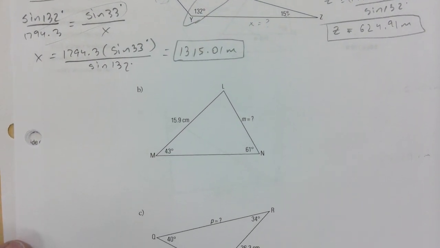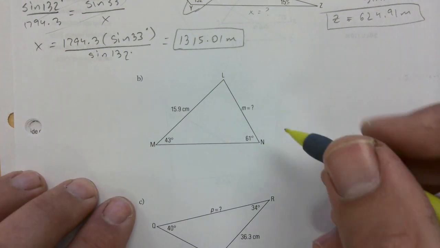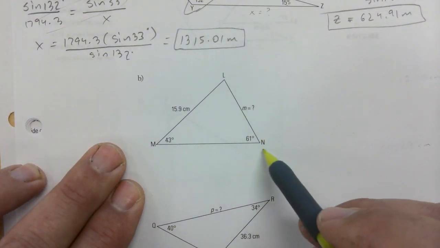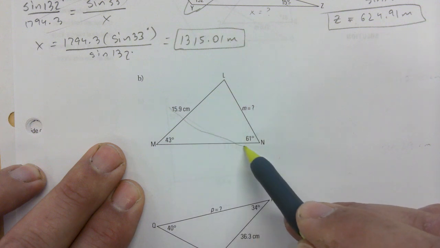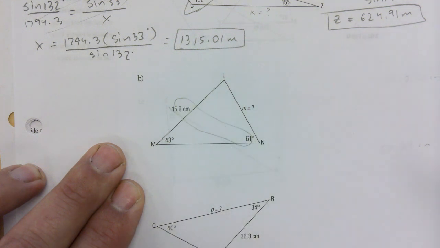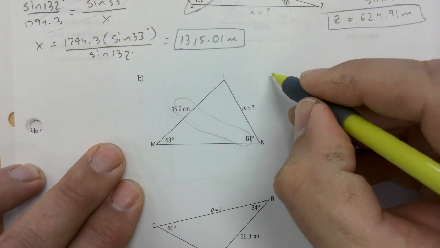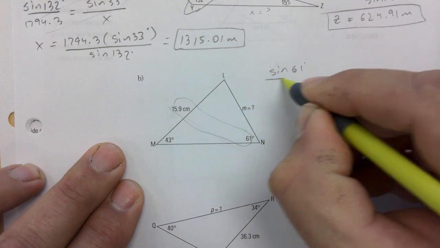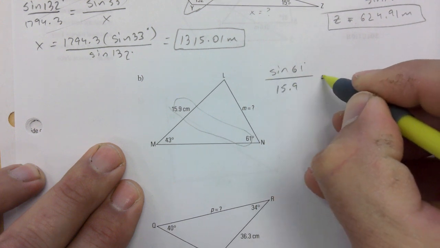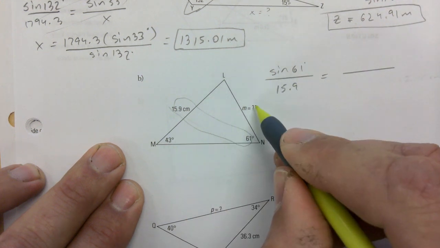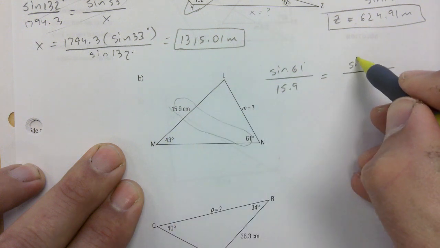Okay, so next would be, where's my pair? Oh, it's right here. If you have a pair, it is sine law, guys. It is sine law, because we're going to do cosine law later on. Okay, so sine of 61 over 15.9. I'm trying to find this side, so I'm going to grab the angle on the other side.